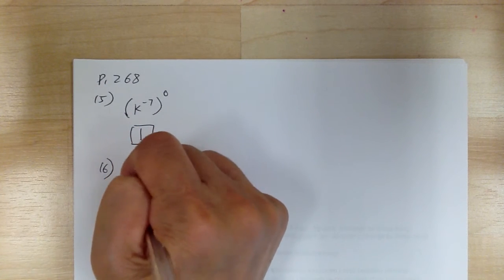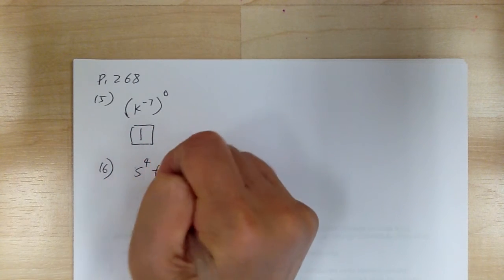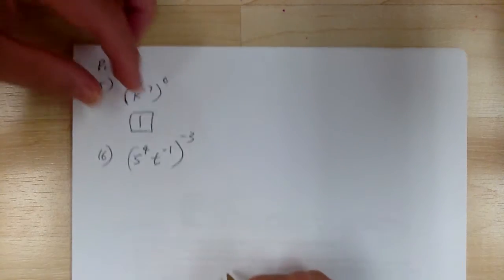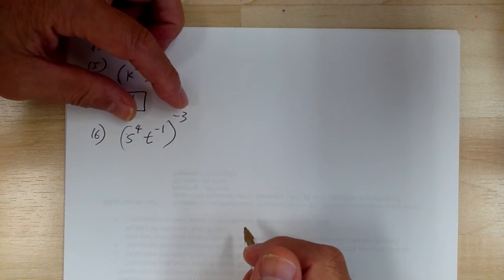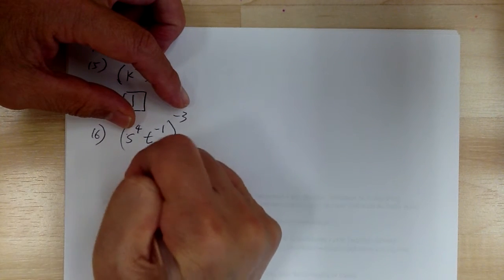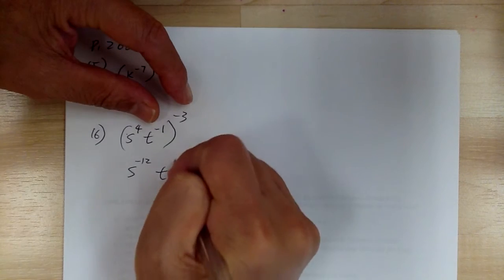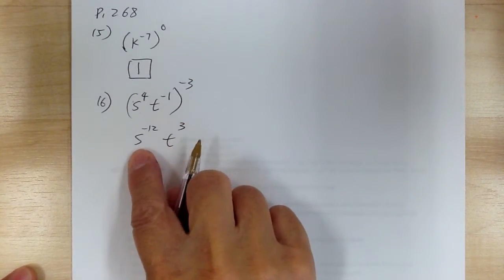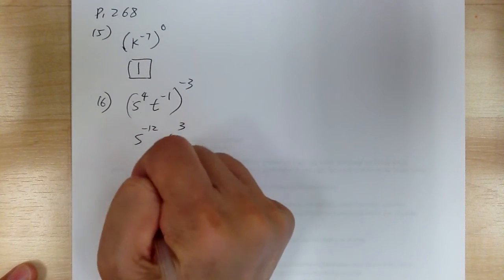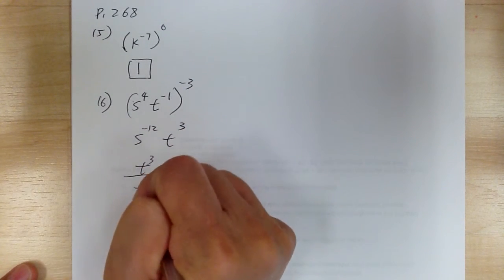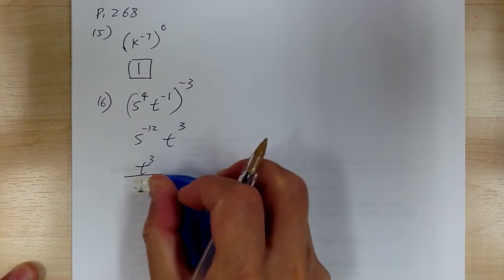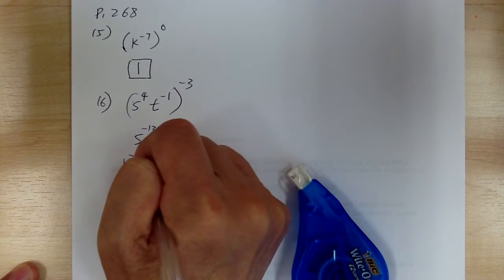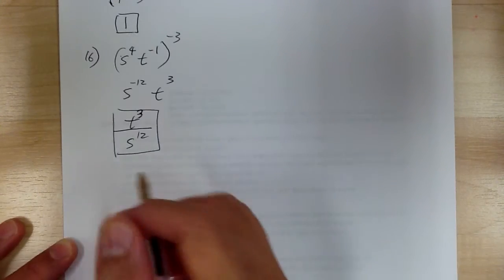Number 16, you have s to the 4 times t to the minus 1, the whole thing to the negative 3 power. So that's going to apply to each of these. So you can apply the power rule. So this becomes s to the negative 12, and this will become t to the 3. Right? Negative 1 times 3 gives you 3. Then after that, you're going to flip this over because it's a negative exponent. So it'd be t to the 3 over s to the 12. And that's it. Okay, let's go to 17.